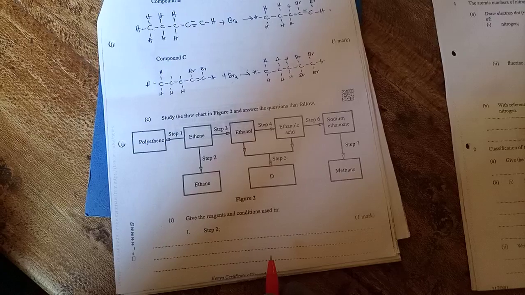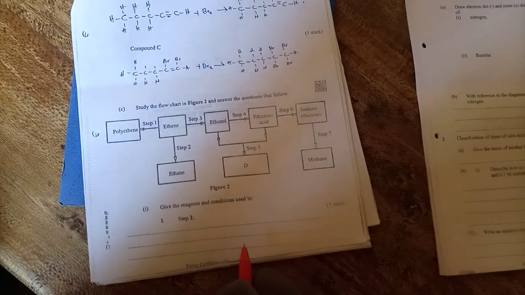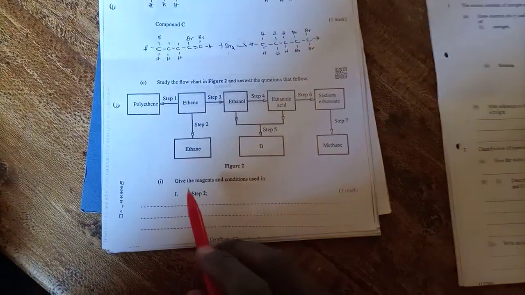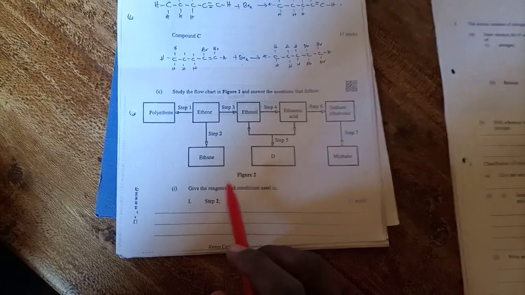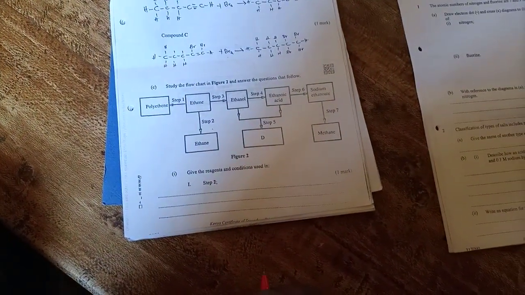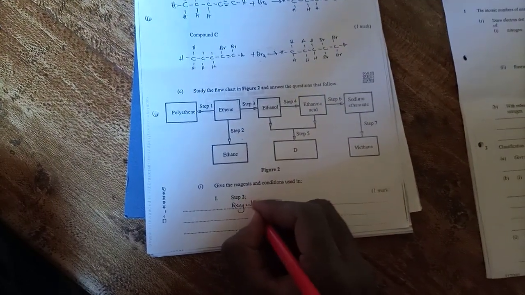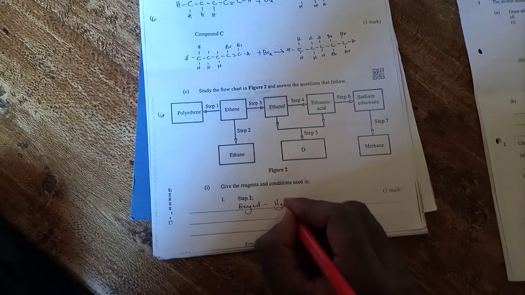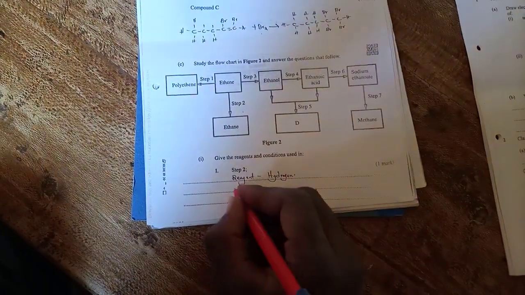Part C, study the flow chart and answer the questions that follow. A flow chart. The question says, give the reagents and conditions used in step 2. You have to identify step 2. You have ethene being converted to ethane, meaning there is addition of hydrogen. So the reagent is hydrogen gas, and that is 1 mole of hydrogen.